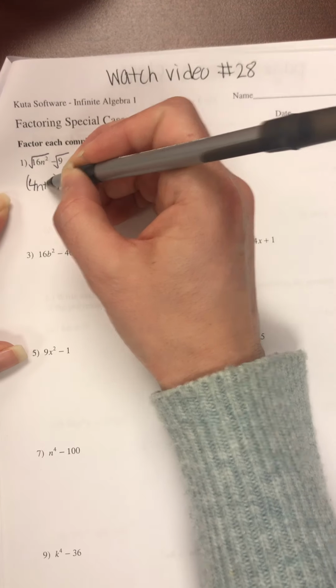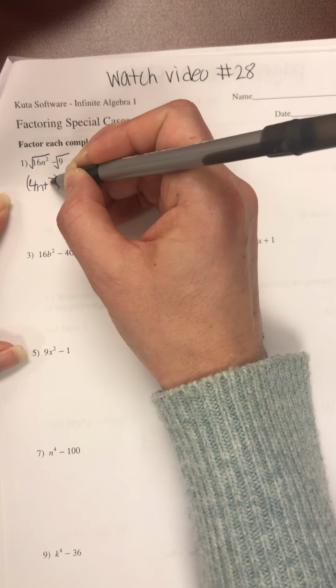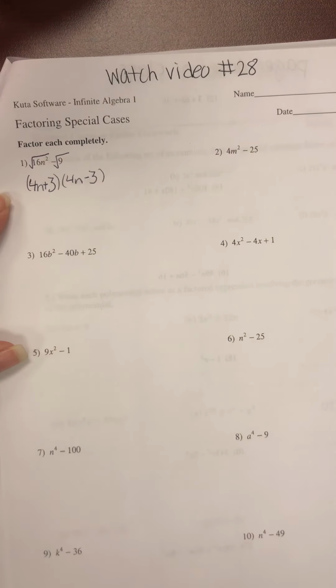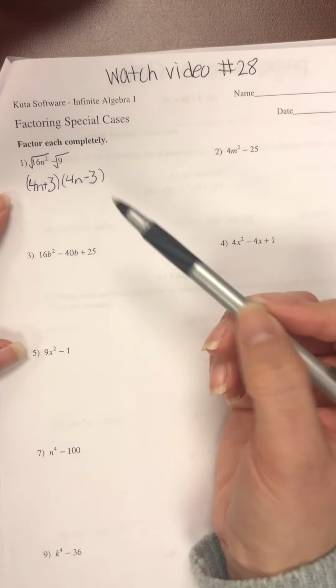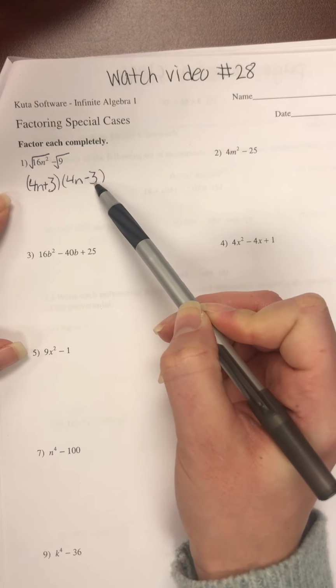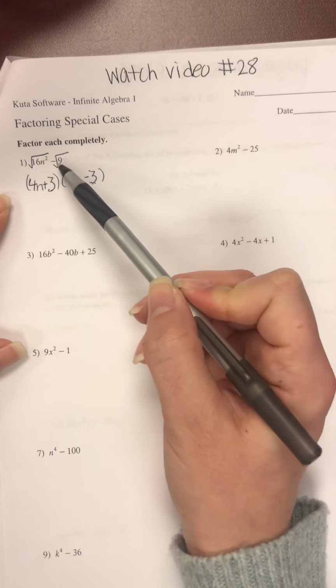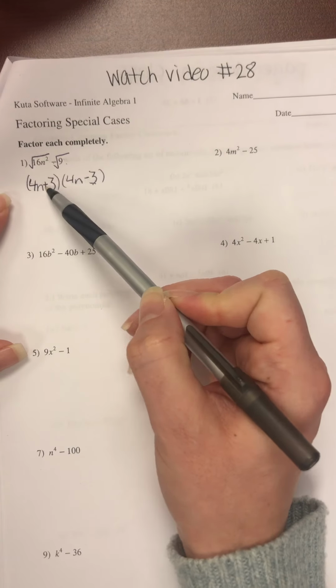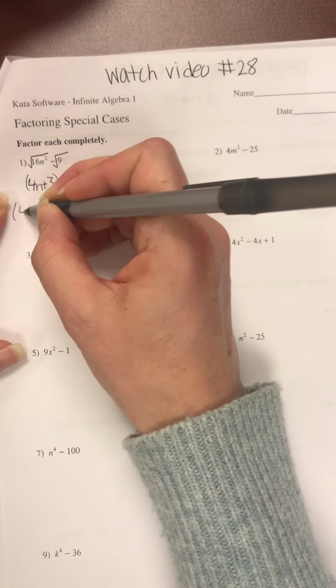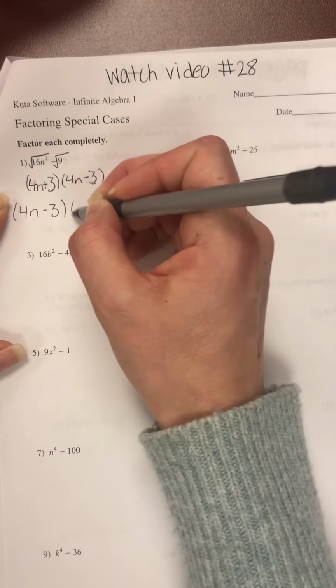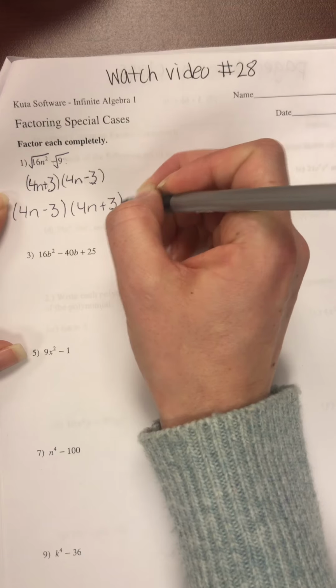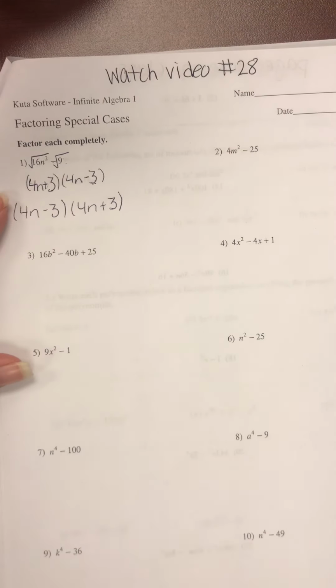And then the square root of 9, so we make one a positive and one a negative. The square root of 9 is 3. When you're taking the square root of a term, it basically is saying, okay, 3 times 3, so what number times itself gives you back that same number. And we needed the answer to be a negative 9, so I needed 1 positive and 1 negative. You could have also written it as 4n minus 3 times 4n plus 3. It's okay if you have it in a different order with your plus and your minus.